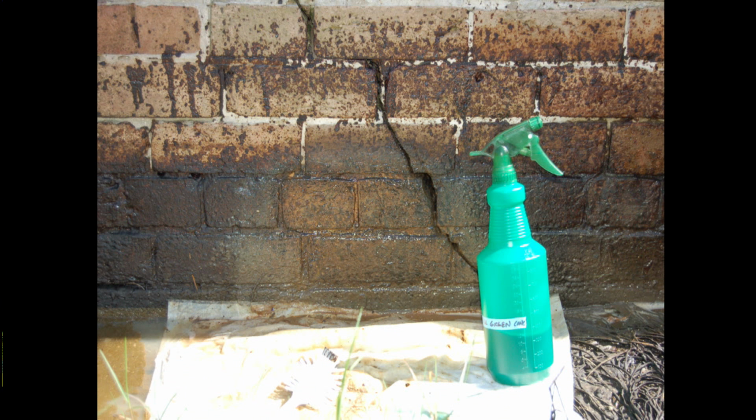So on to some of our cleaning tests. This shows one of the areas that we did some cleaning tests on the bricks at Fort Livingston. The spray bottle is how we applied the cleaner. We used a soft bristle brush. We applied some of the cleaner, let it sit for a minute or two, reapplied, agitated with the soft bristle brush, and then rinsed.